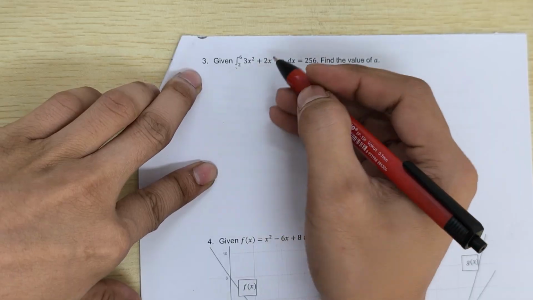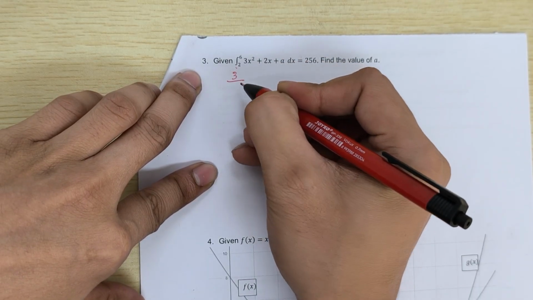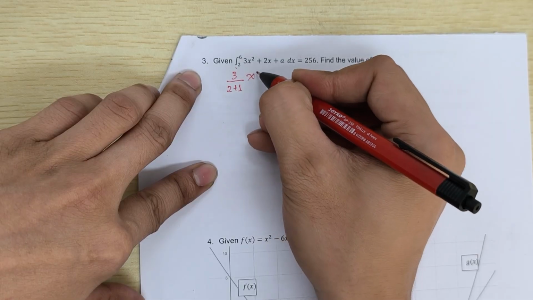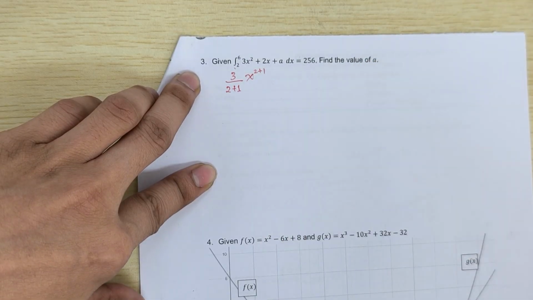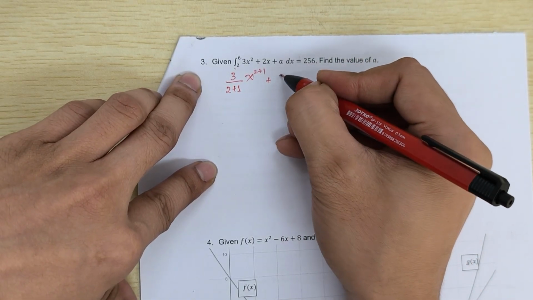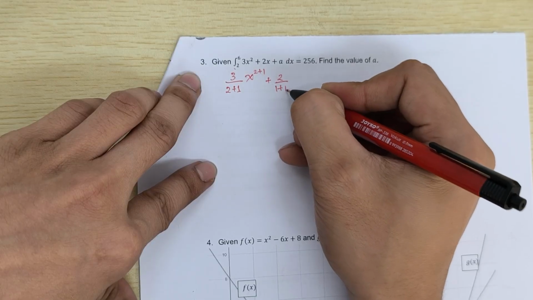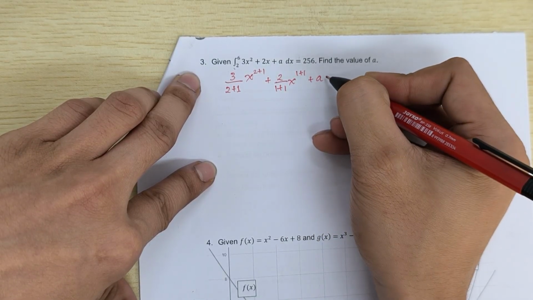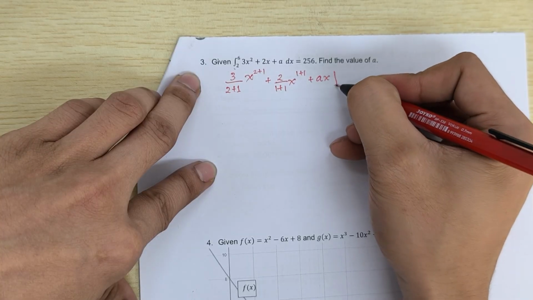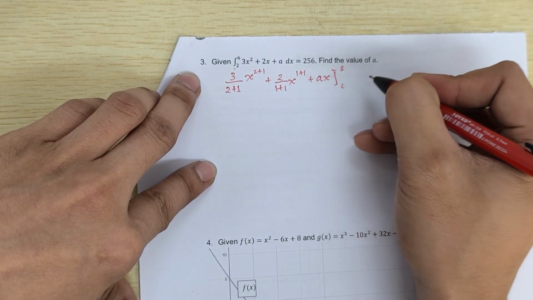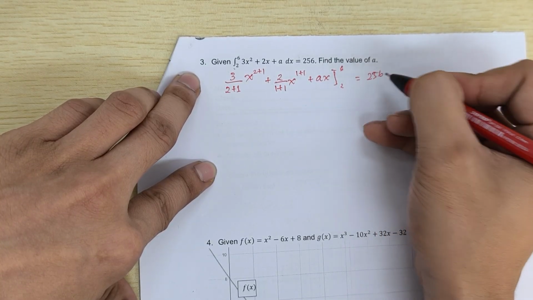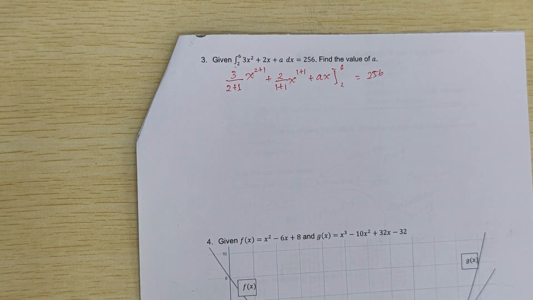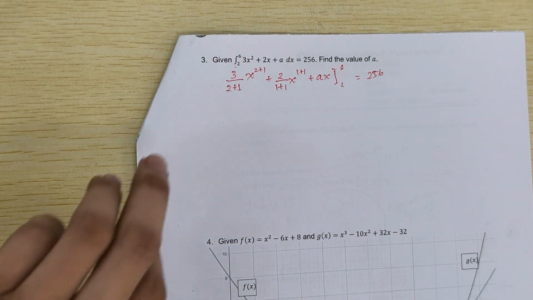If you integrate this one, the result will be, wait, let me put in detail, 2 plus 1, yeah, just like how we integrate in basic rules. 3 over 3 x to the power of 2 plus 1, plus ax, with limits 6 and 2, equals 256. Do not forget to write the 256 because you will need that one.